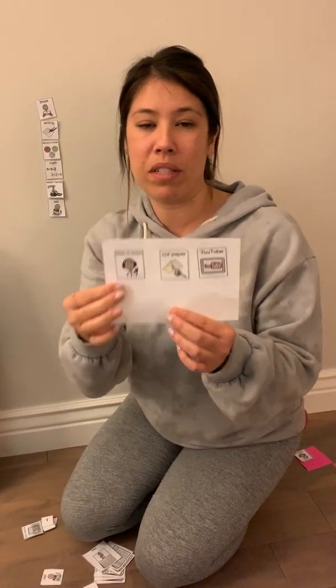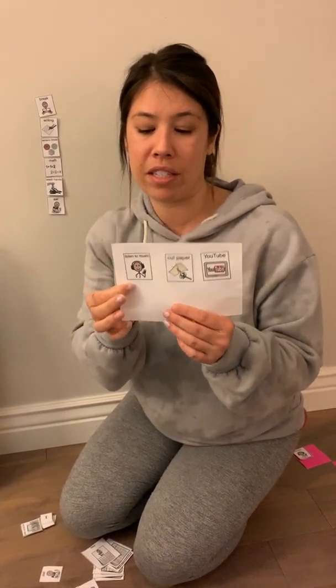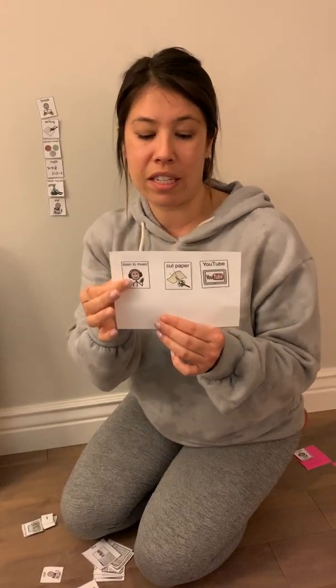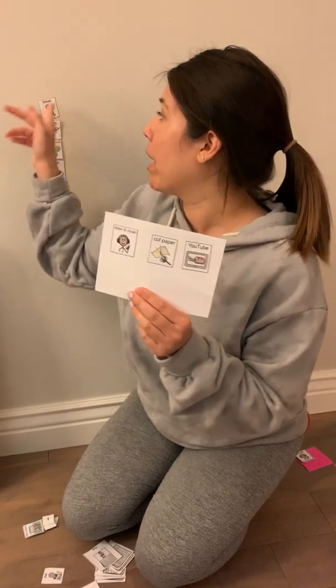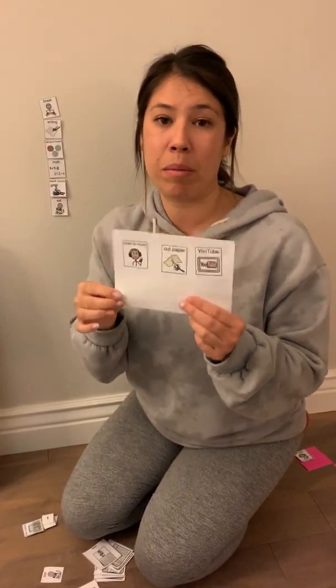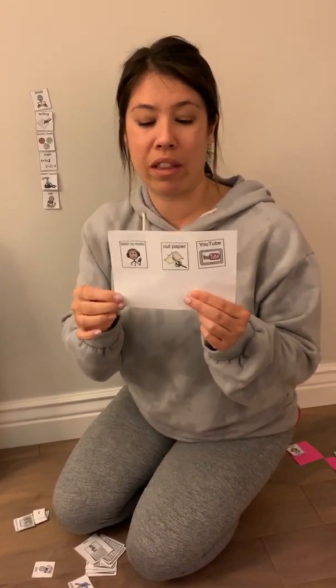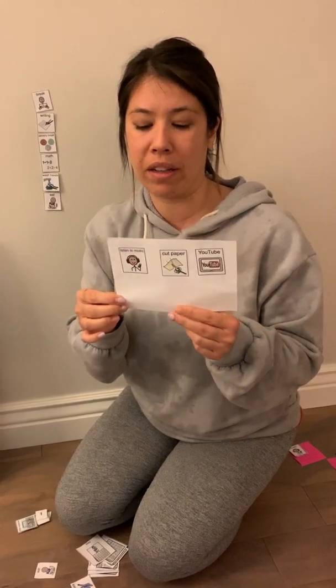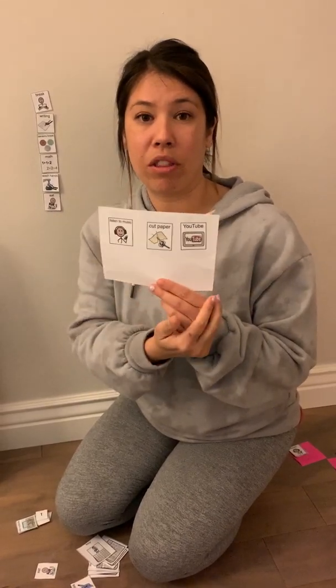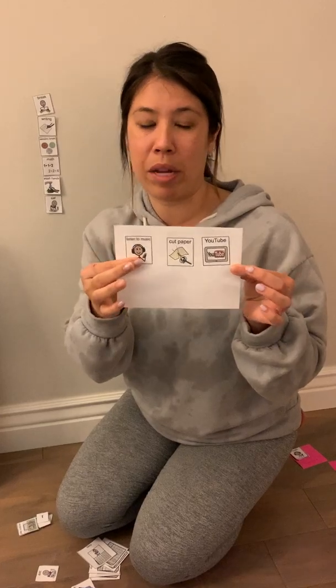You can tape the ones that you know your child likes to do. Maybe your child likes to listen to music, they like to cut paper, and they like YouTube. For their break option, this is a true break. It needs to be things that they really enjoy doing and that they could probably do pretty independently. So you might pare it down to 3 options. I just tape these onto a blank piece of paper.